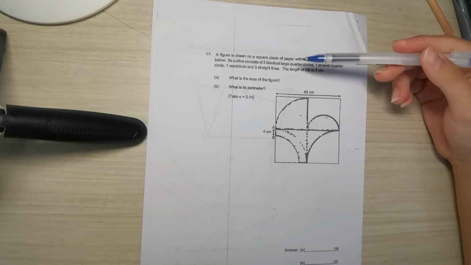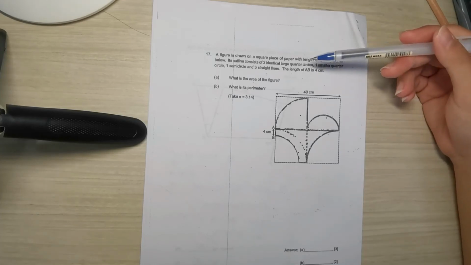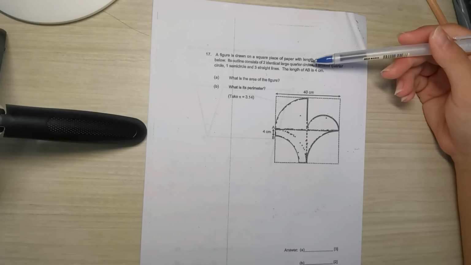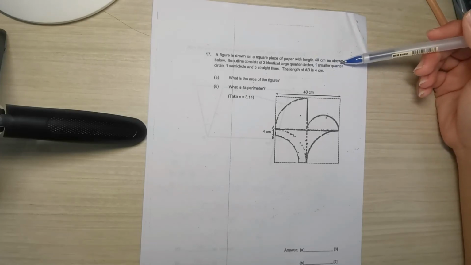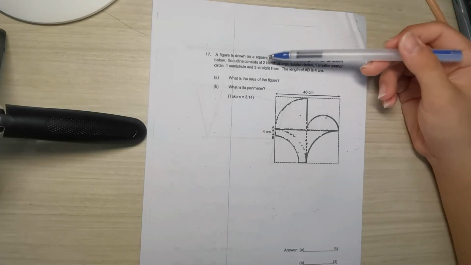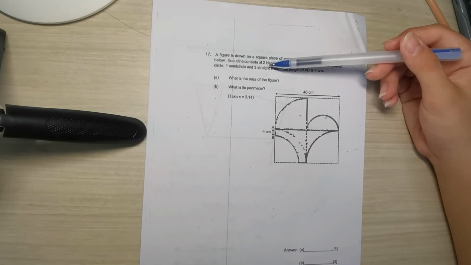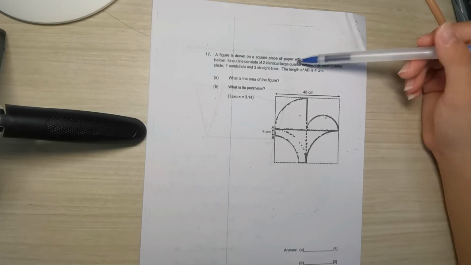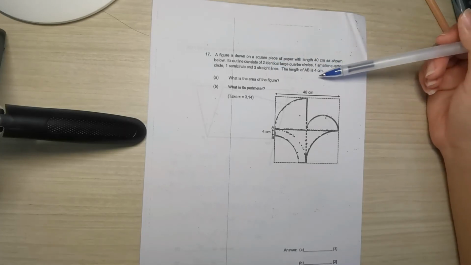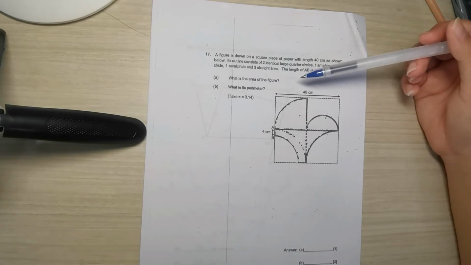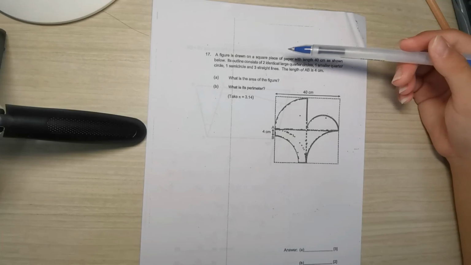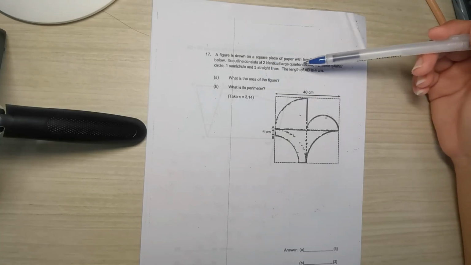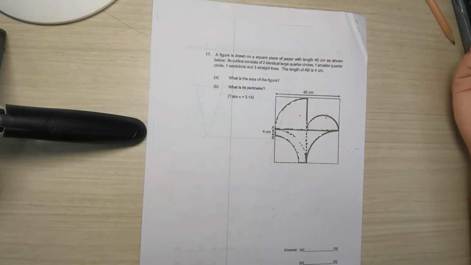Its outline consists of two identical large quarter circles, one smaller quarter circle, one semicircle, and three straight lines. The length of AB is 4 cm. Find the area of the figure and find the perimeter of the figure.